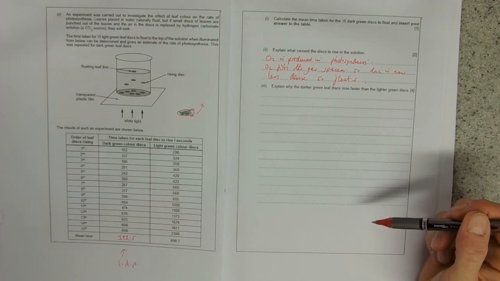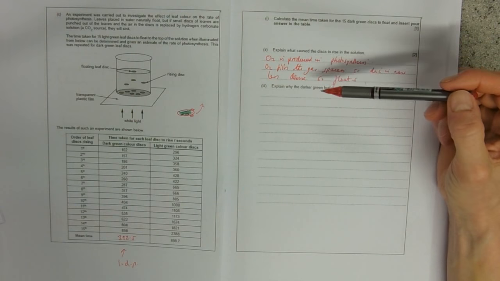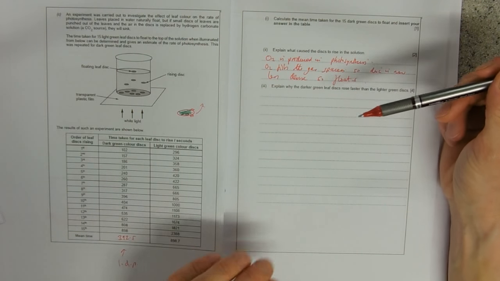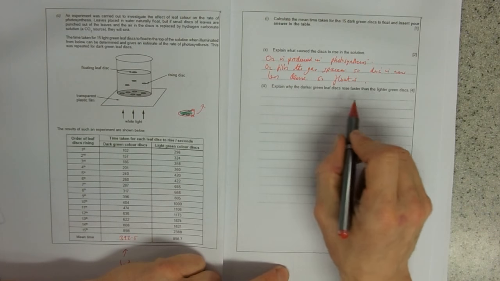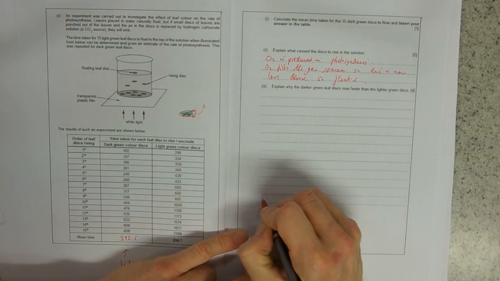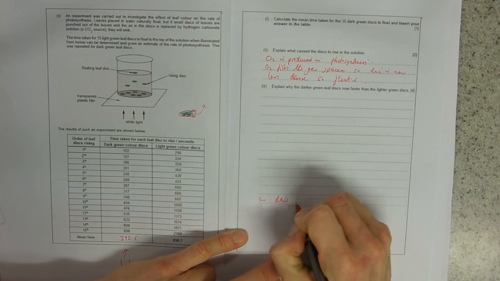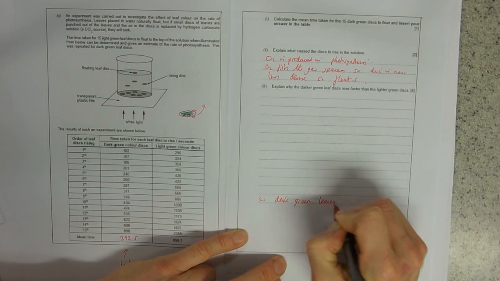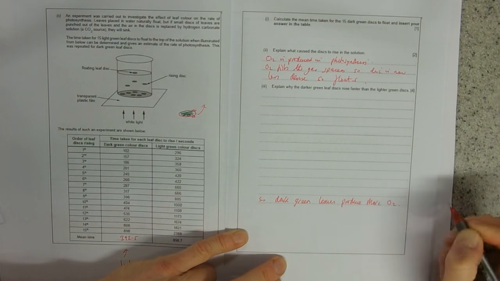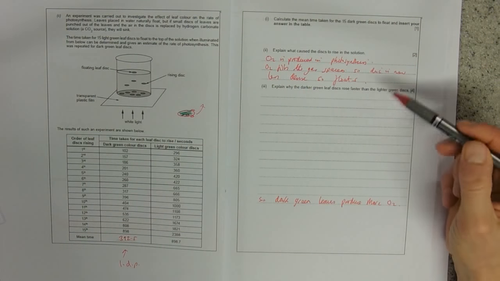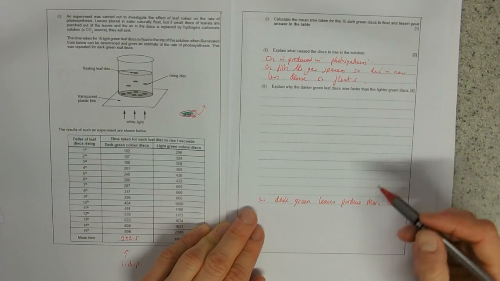You need to break that down into kind of 4 or 5 steps. So if oxygen makes them rise, presumably one of these gives more oxygen. So at the end of the story is going to be the dark green leaves produce more oxygen. So we can actually put that in right down the bottom. We don't care now about explaining why it rises. We've said that before. You're not going to get any more marks for saying the same thing again.